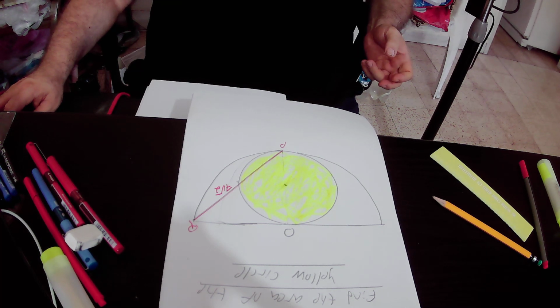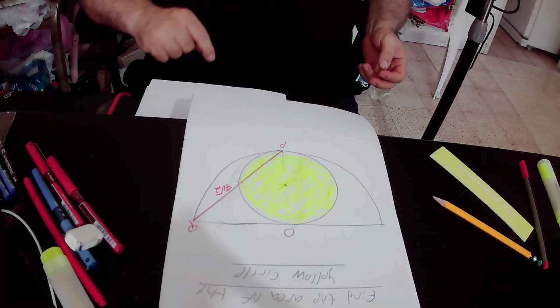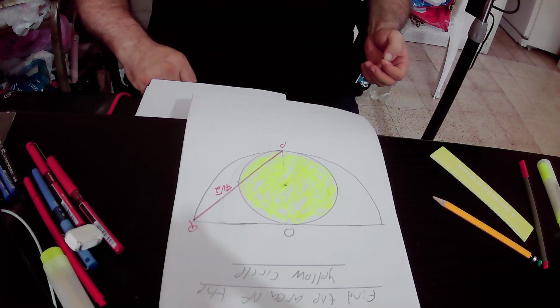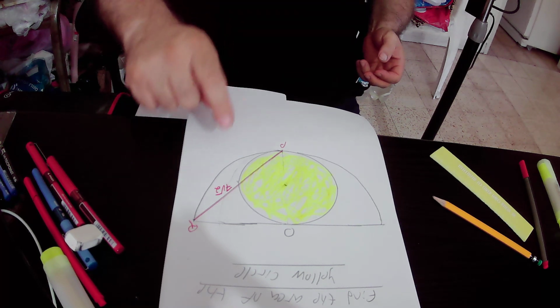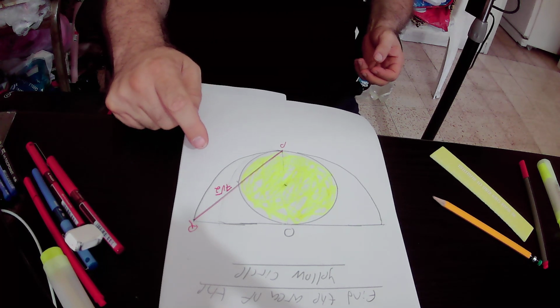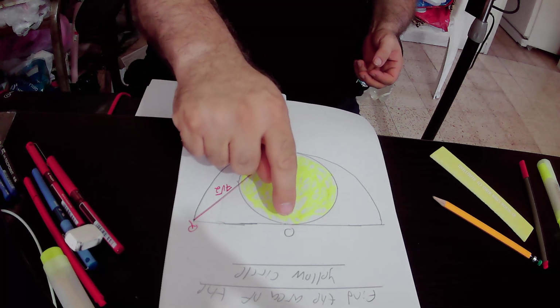Hello, in this lecture we will find the area of the yellow circle. In the drawing we have a semicircle, and the center of the semicircle is at point O.